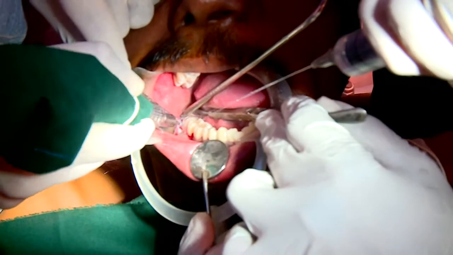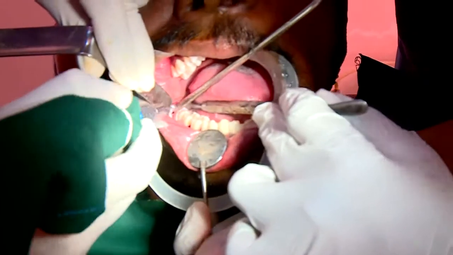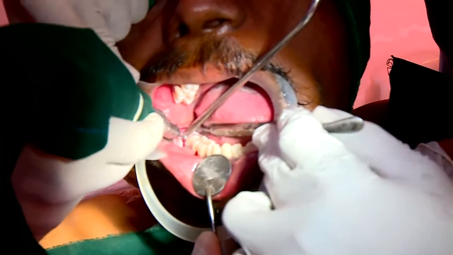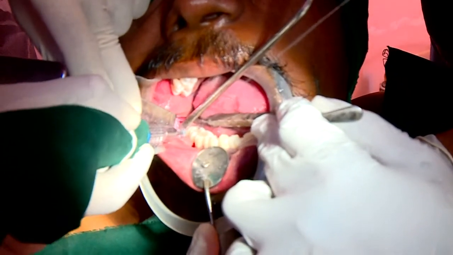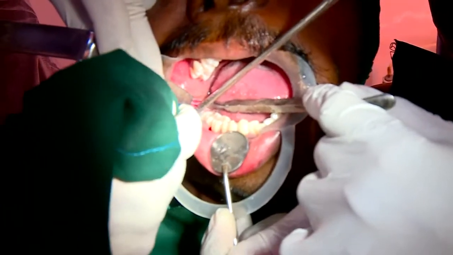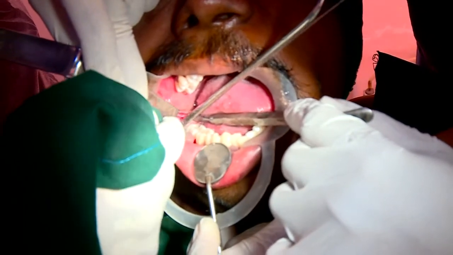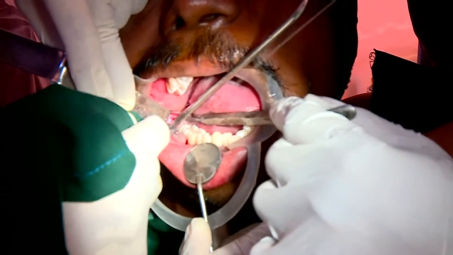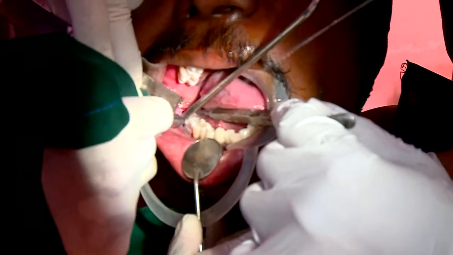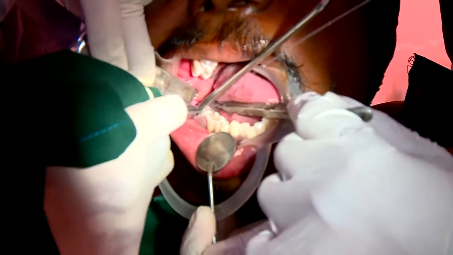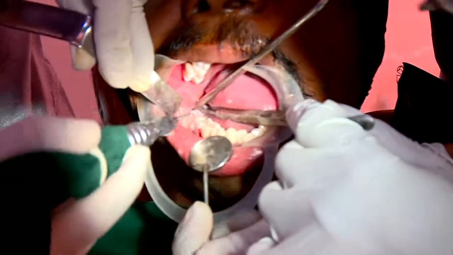Always take your time while using the tool, because there is a lot of tooth structure that has to be split.